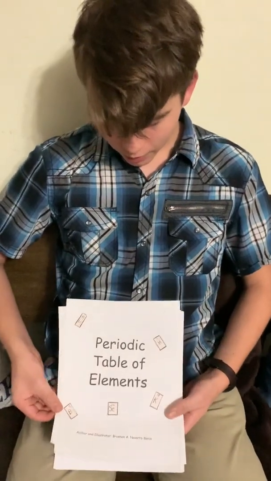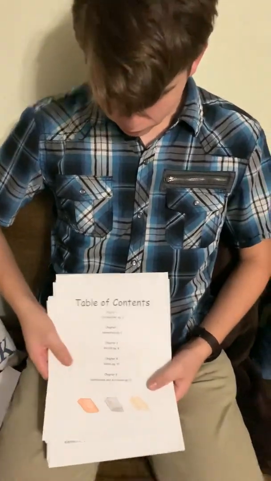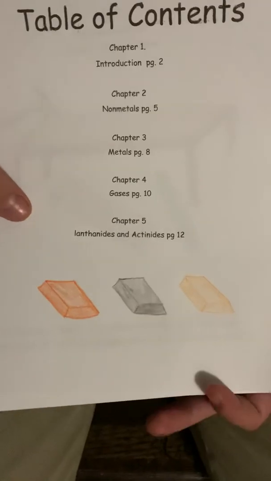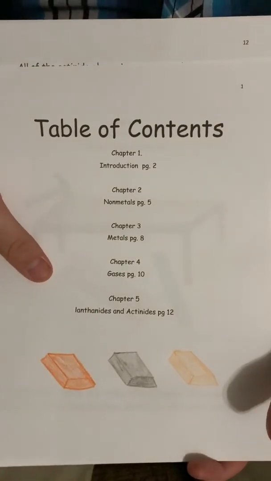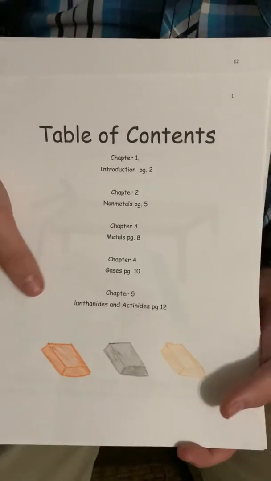Alright, so this is the book illustrated by me, Brennan of Romania, and it is the periodic table of elements. It is broken up into 5 different chapters. Chapter 1 is the introduction to the periodic table of elements. Chapter 2, non-metals. Chapter 3, metals. Chapter 4, gases. And chapter 5 is lanthanides and actinides.